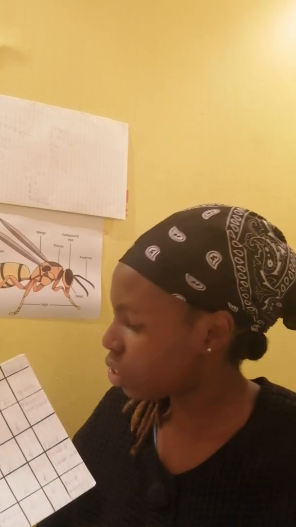And then its habitat. If it's found on grass, you write grass. If it's found in the air, you write air. Or land. If it's found underground or under rocks, you write under rocks. Just write where you would normally find this insect.